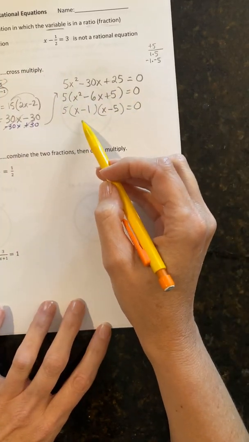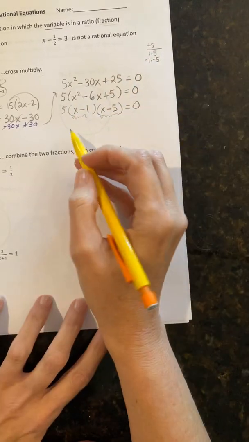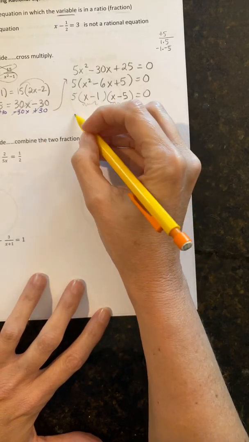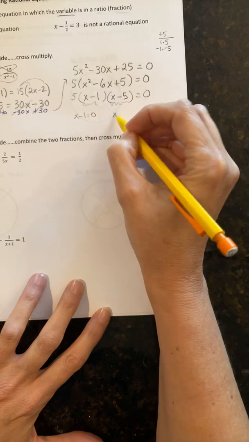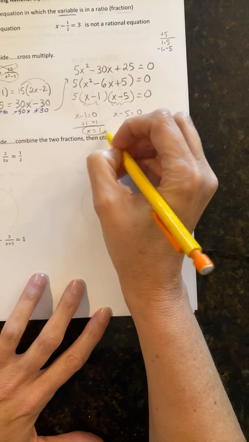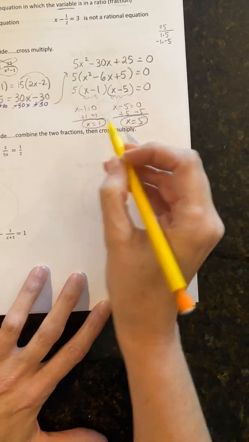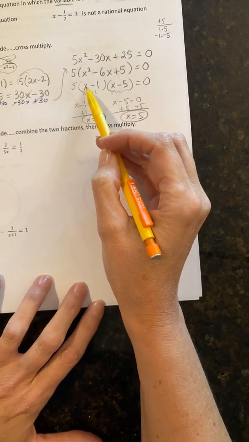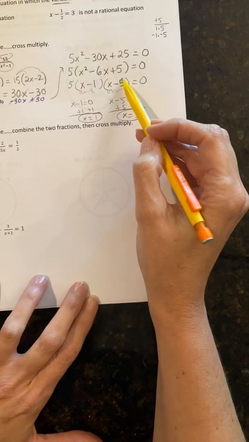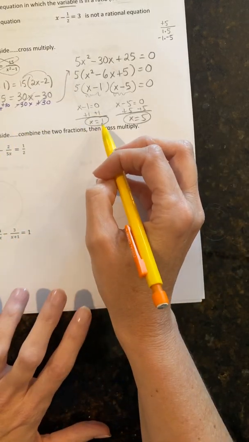Okay, so to solve each one that has an x in it, remember you just set those equal to 0. So you're thinking back to that factoring chapter where we solve quadratics. So x minus 1 equals 0, x minus 5 equals 0, x is 1, x is 5. And if you don't have to show all that work, that's okay. Some of you remember that whatever makes this 0, it's the opposite of that. Opposite of -1 is +1. Opposite of -5 is +5. So you don't have to show all that work if you remember that shortcut.